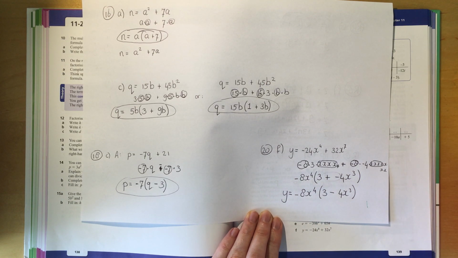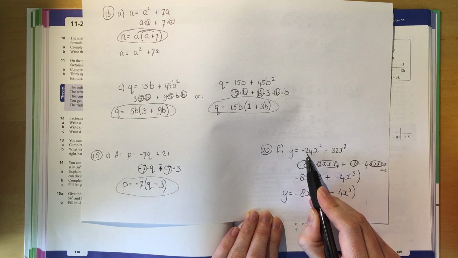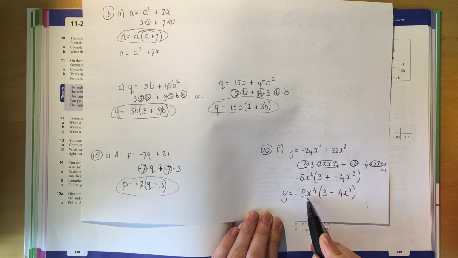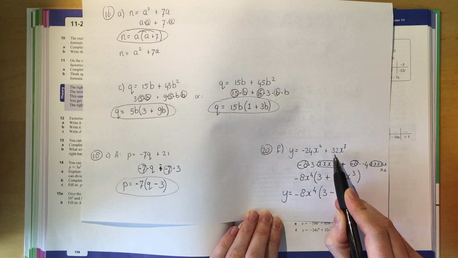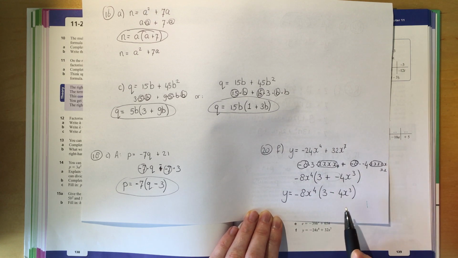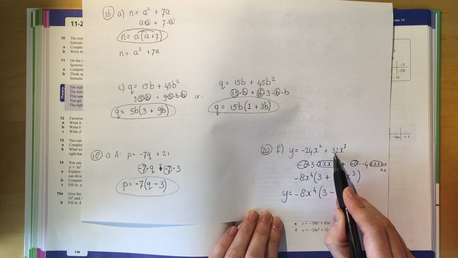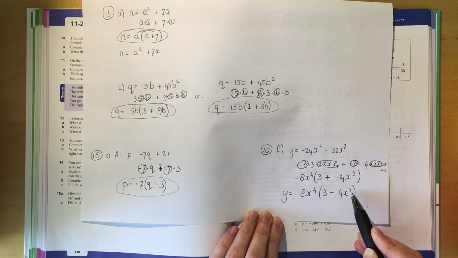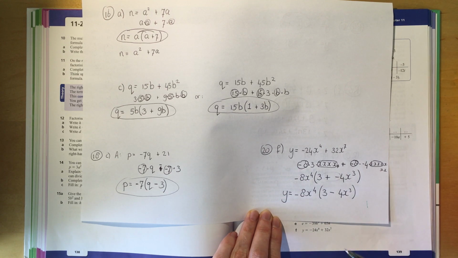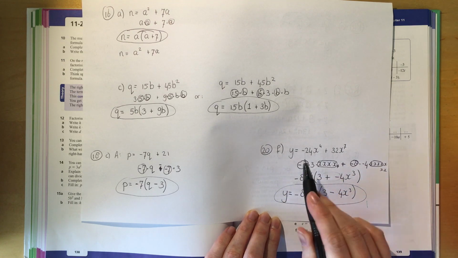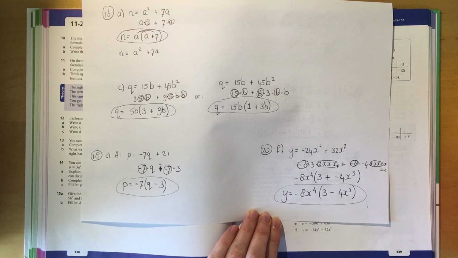Is this a correct factorization? Let's check. Minus 8x to the power of 4 times 3. That's minus 24x to the power of 4. Minus 8x to the power of 4 times minus 4x to the power of 3. Yes, that's plus 32x to the power of 7, because minus 8 times minus 4 is positive 32, and x to the power of 4 times x to the power of 3, add up the exponents, we get x to the power of 7. So this is the correct factorization of the formula to begin with, and we made sure that we put as much in front of the opening bracket as possible. We looked for the highest common factor.